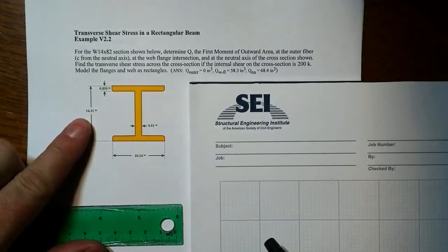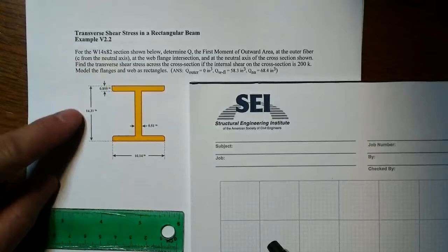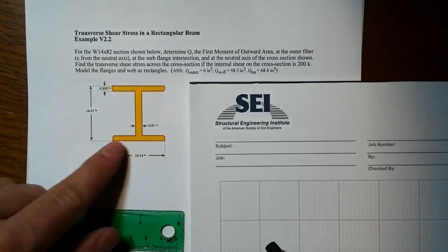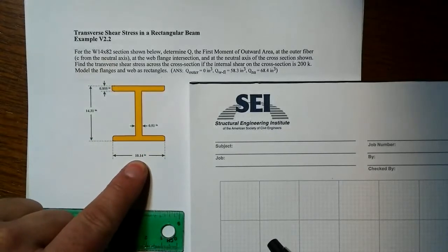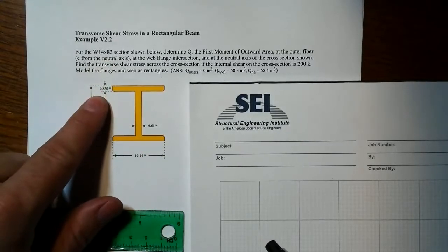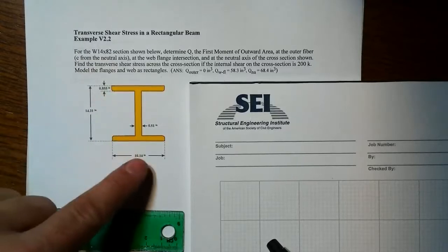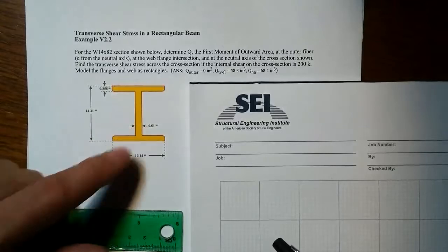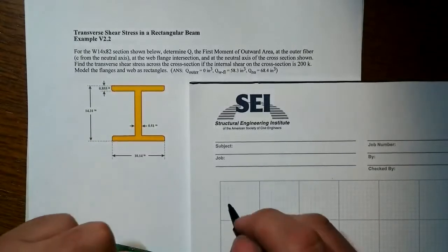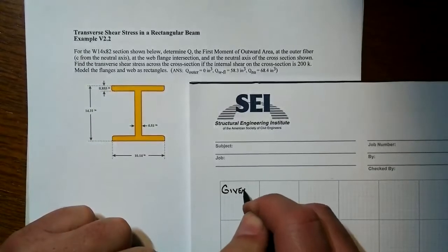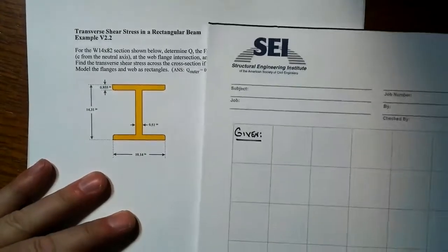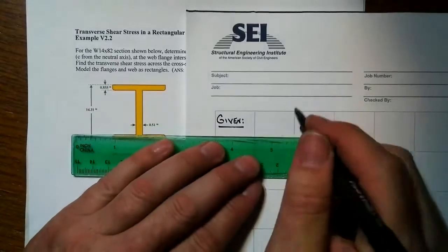Now, you might find it a little difficult to see what we've got here on the page. The 14 by 82, we look up and we find out its depth or height is 14.31 inches. Then the flange width is 10.14 inches, and the flange thickness is 0.855 inches. Those are really small numbers there. And then the overall stem thickness is 0.51 inches. So let's repeat that over here, because that will be helpful for us as we're trying to figure out what's really going on in this problem statement about what it's really asking us to do.